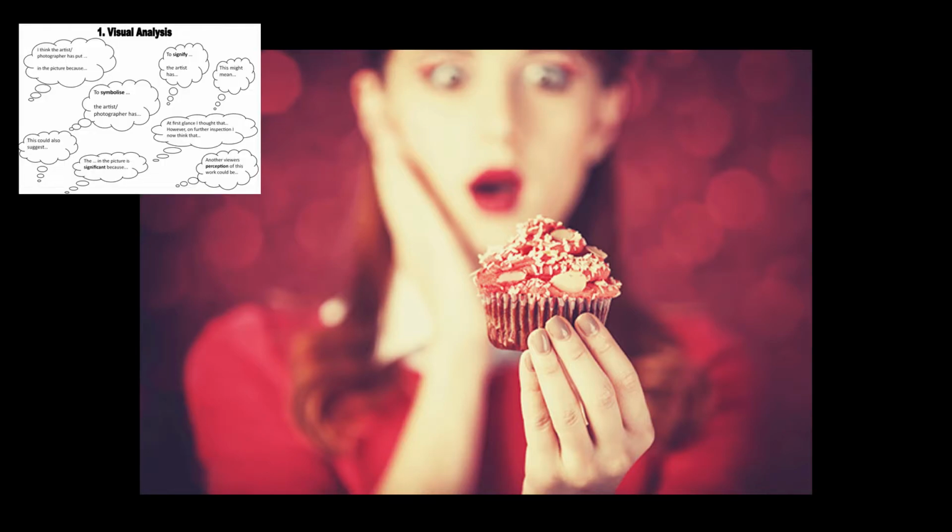The visual analysis thought stems are here to help you further. So you've got little things like, the Gaussian blur in the picture is significant because... You'll notice I've picked this little thought stem here. The Gaussian blur, or the shallow depth of field in this picture, is significant because it draws my attention to the cupcake. The reason why my attention is drawn to the cupcake is because the rest of the image is in a soft focus because of the Gaussian blur or because of the shallow depth of field. So these sentence starters, you should try and use as many of them as you can.